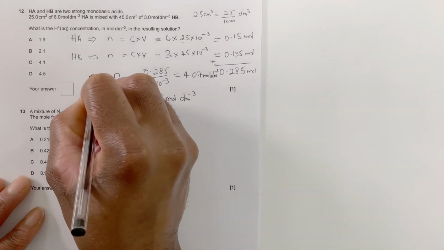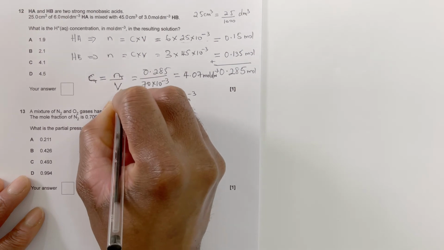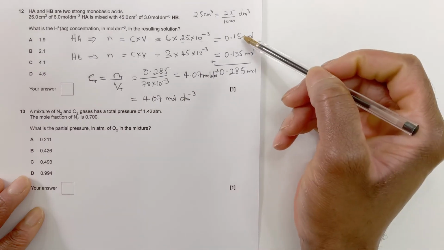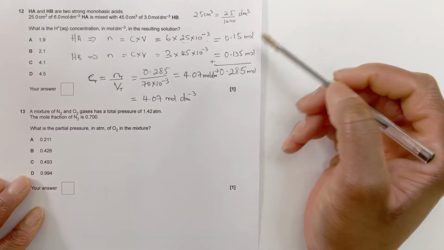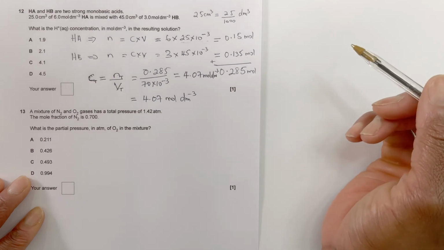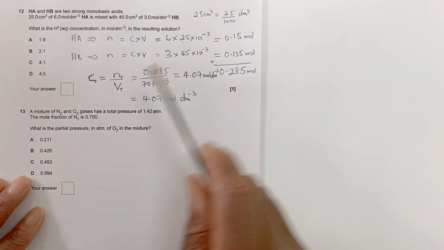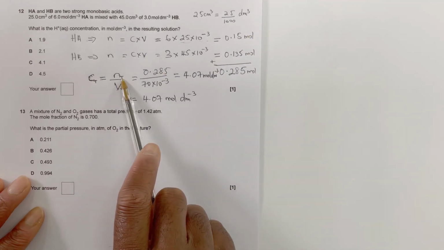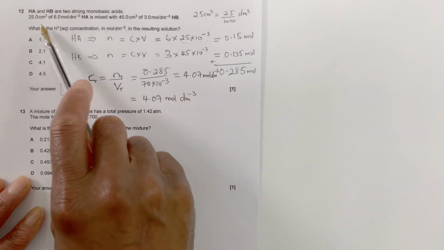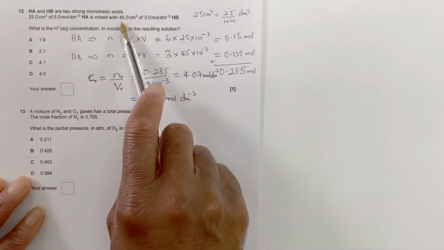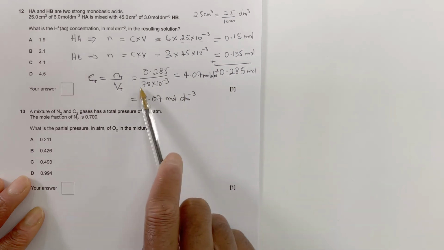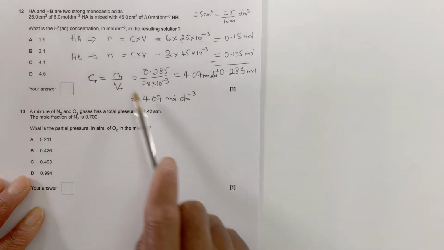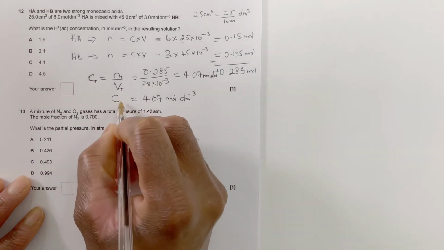So I had to find the total concentration, total mole, and total volume, because you're mixing two things together. You work out the mole and the second mole, add them together to get the total mole. Then you add up the volume, 25 plus 45, that's 70. Convert the volume to decimeter cube. Total mole over total volume will give you the total concentration. So that will be the concentration total.